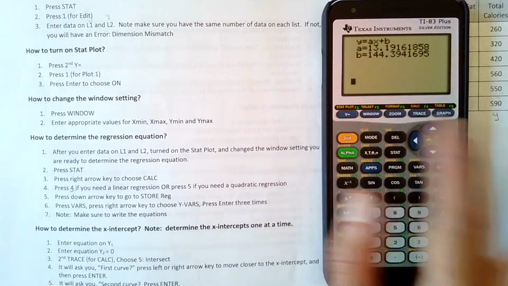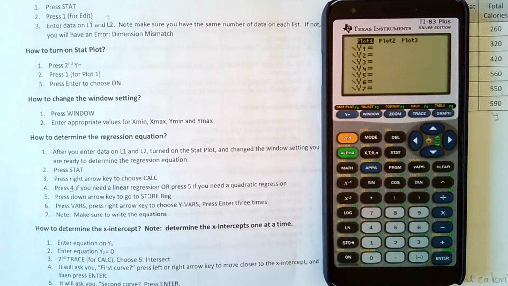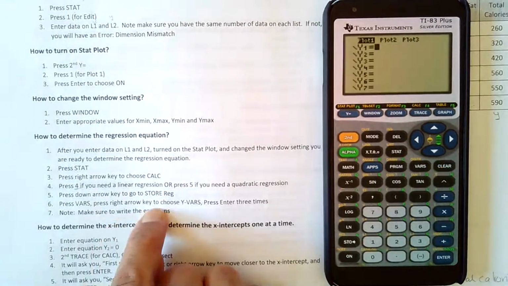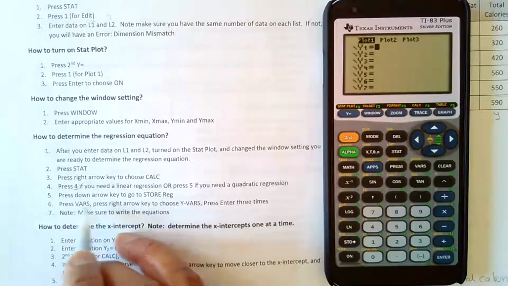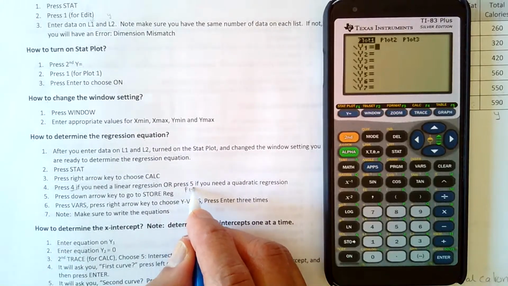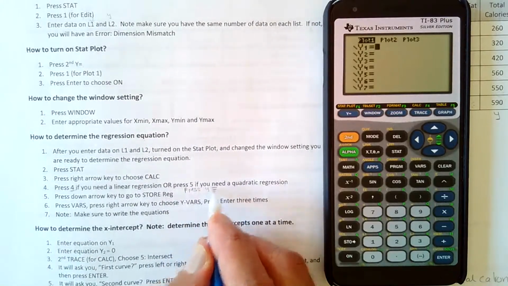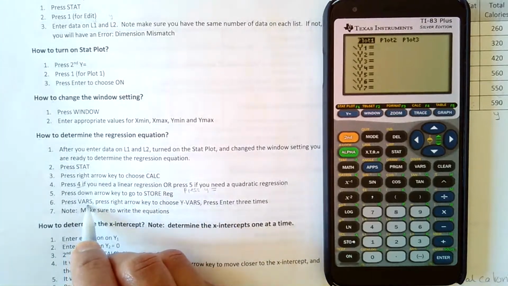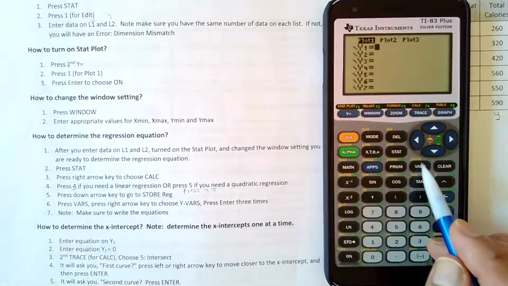My next step is to press my y equal button, then press the vars button, which is down here.